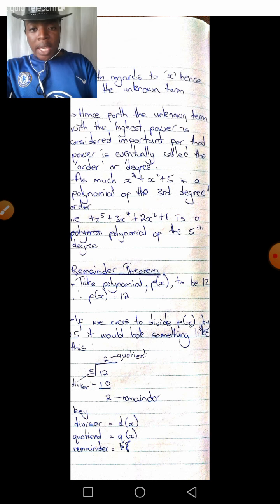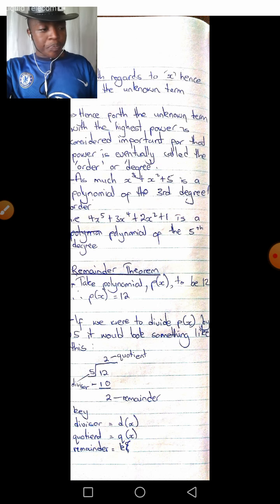As much as x cubed minus 4x squared plus 5 is a polynomial of the third degree, that's an illustration there. We're saying that the highest power of x there is what? It is 3. Therefore, it is a polynomial of the third degree. I.e., 4x to the power of 5 plus 3x to the power of 4 plus 2x squared plus 1 is a polynomial of what degree? It's a polynomial of what? Of the fifth degree. We've got the remainder theorem.